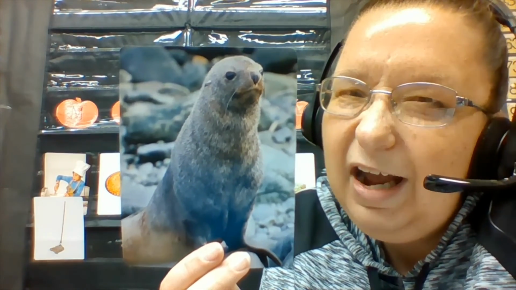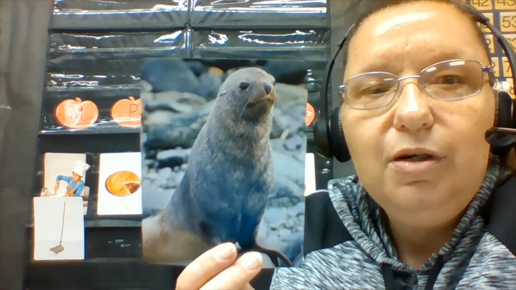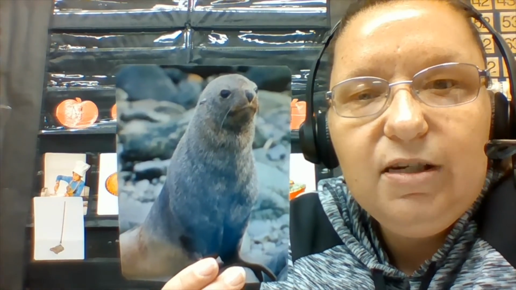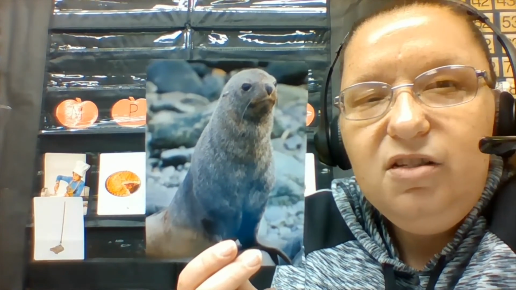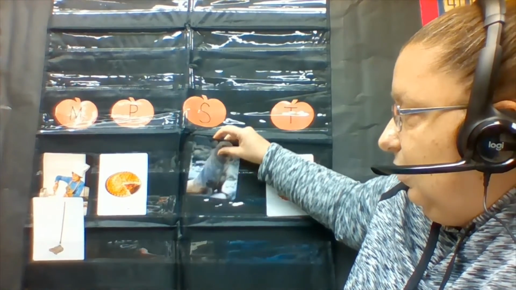Look at this picture. What type of animal is that? Have you ever seen that animal before? That is a seal. Seal. Listen to the beginning sound. Seal. What letter makes the S sound? It's the letter S, isn't it? We finally have a card under our letter S.